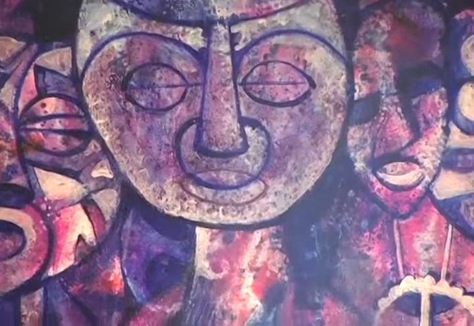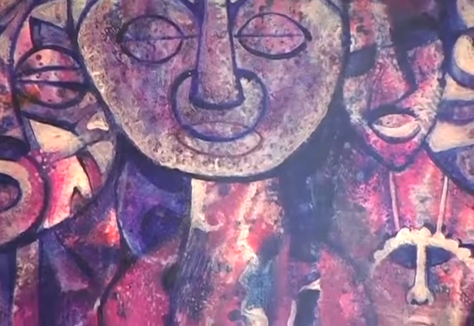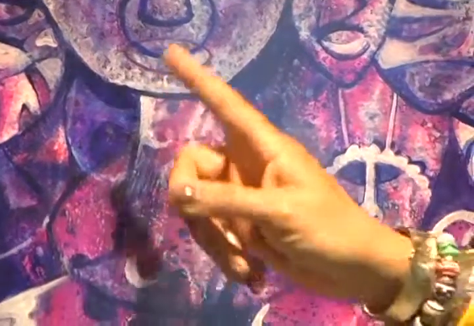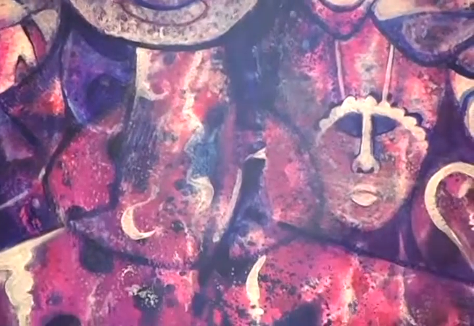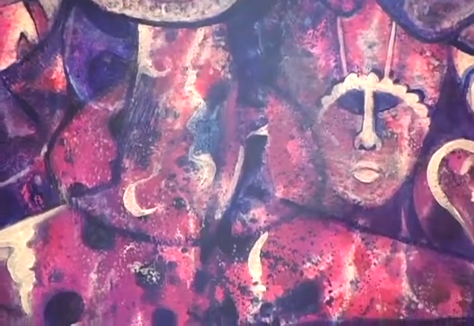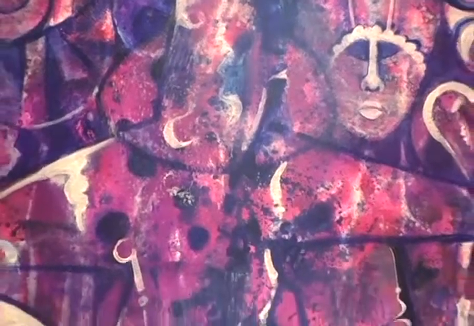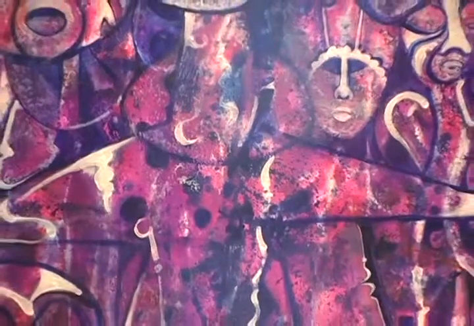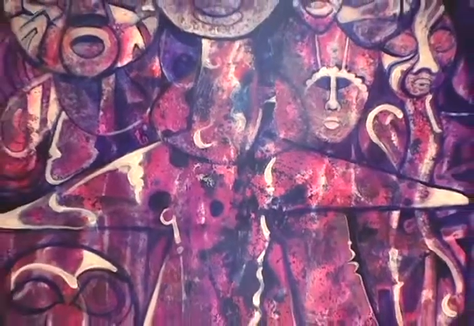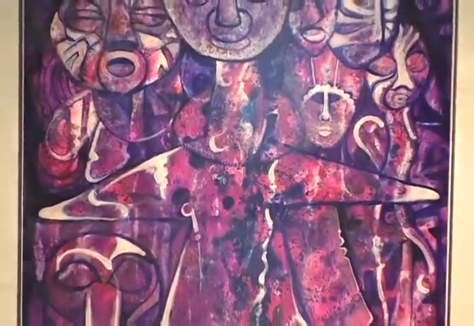Once again, you have to really look into the painting to see them. We see this one, which is pretty obvious, perhaps this one, and then there are others hidden throughout the composition. I've done it in tones of purple, and I've used white to accent certain parts of the painting. But this is a water-based acrylic painting using inks as well.